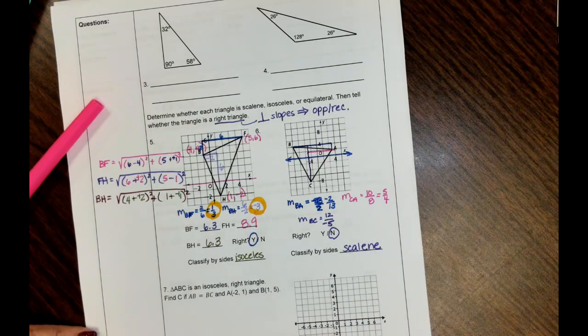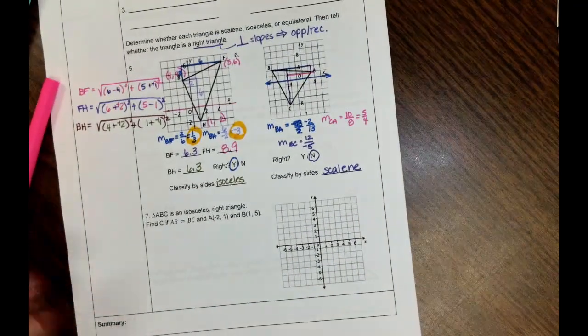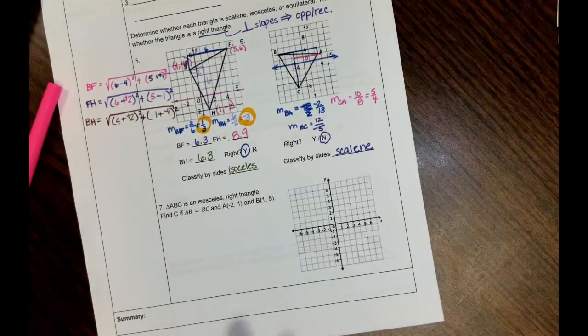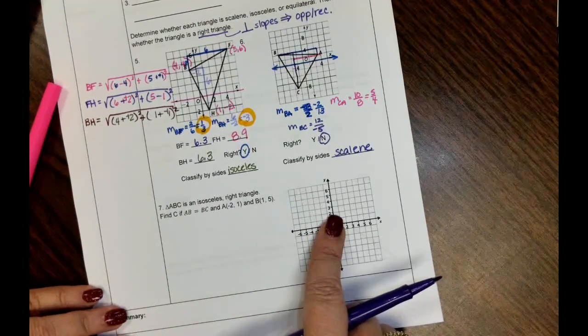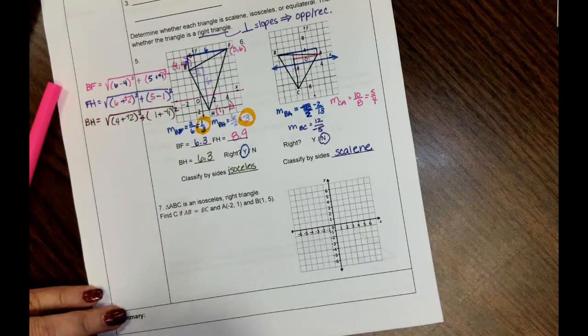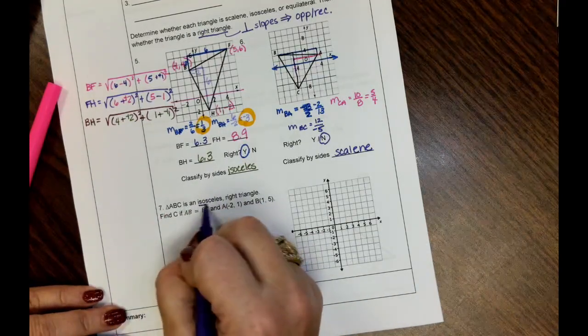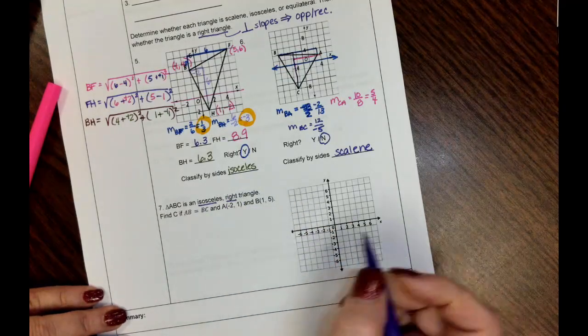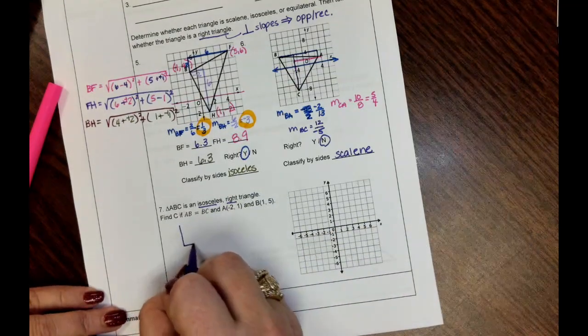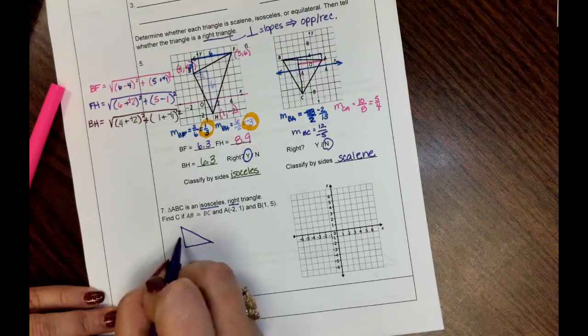All right, last one. Now this one's a little bit tricky. You have to be careful, and so you might want to draw a picture when you see it over here before you put it over here. So triangle ABC is an isosceles right triangle. So two sides are the same and there's a right angle. So let's draw what that means. An isosceles right triangle looks like this.